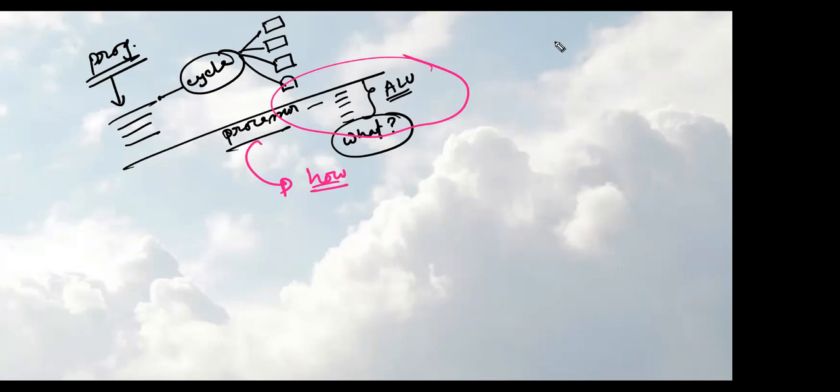So if I draw the microprocessor, there are different components inside. One is the internal bus. With this internal bus, registers or internal memory are connected. Then another is the ALU, which will perform arithmetic operations. And there is another component. Do you remember?